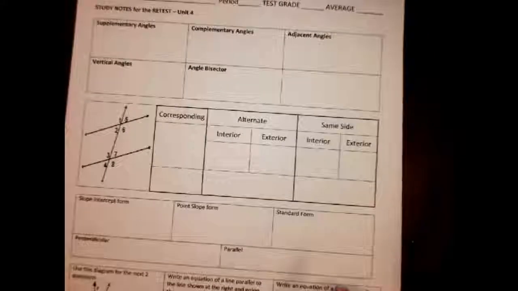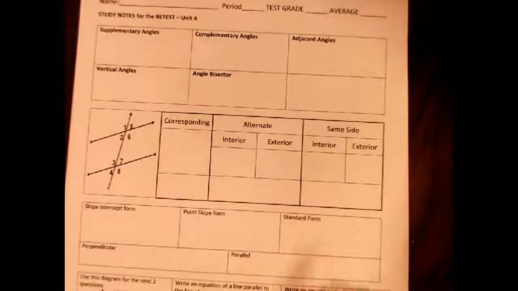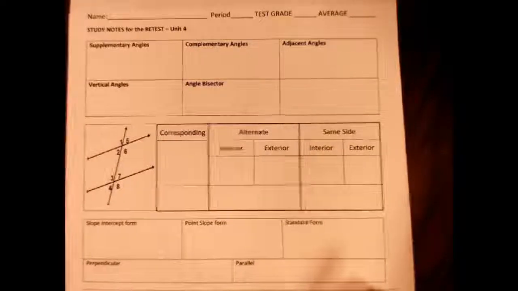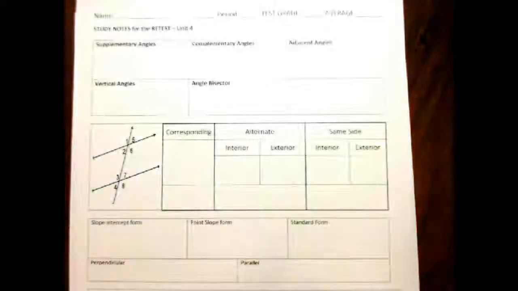Okay, this is going to be the review for before the retest for Unit 4. And we're going to start with just going over some basics here.